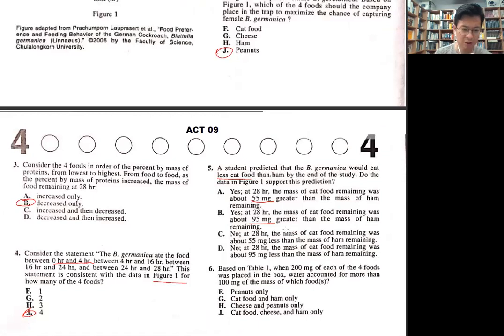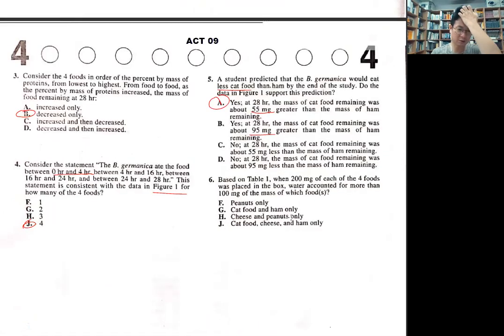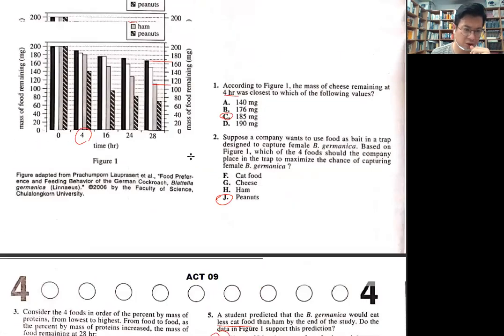Based on table 1, when 200 milligrams of each of the four foods was placed in the box of water, which food accounted for more than 100 milligrams of mass? 200, 100.